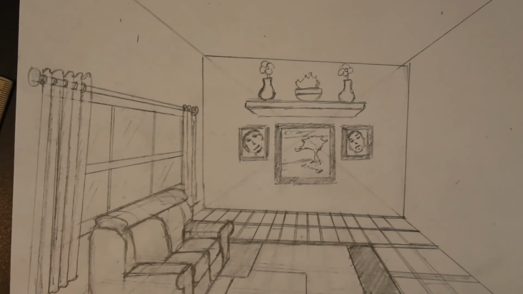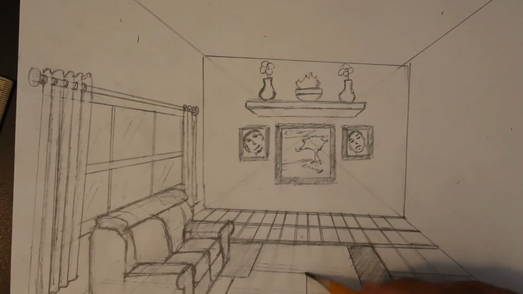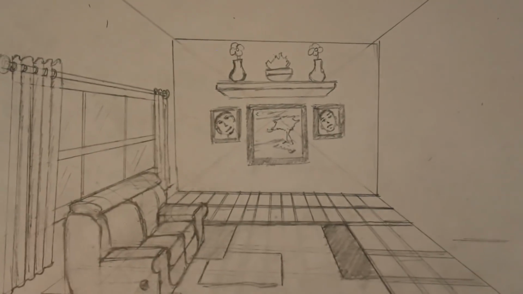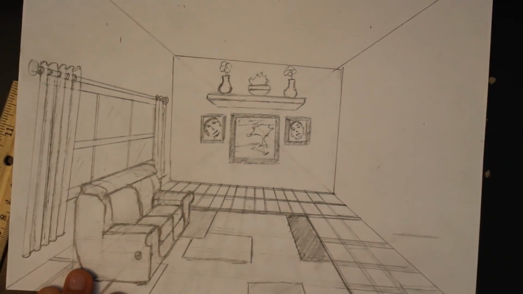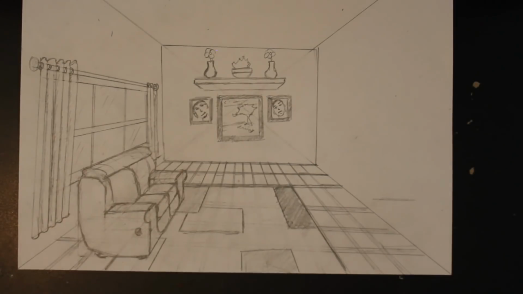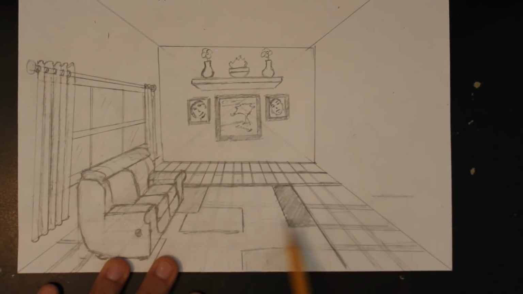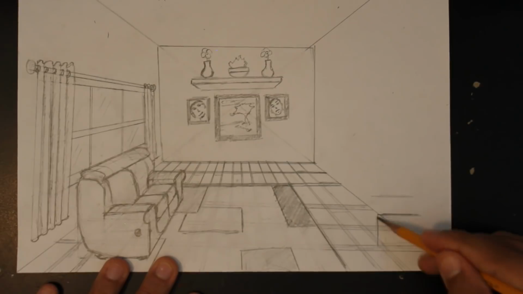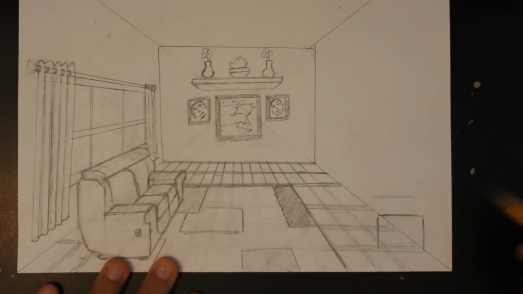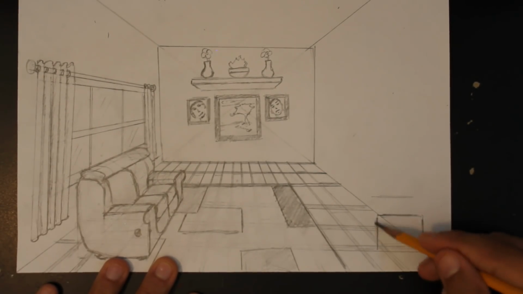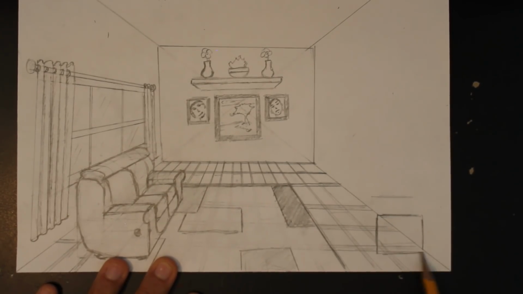We are missing maybe a TV over here on this side. Let's have a little stand for the TV to be on. This should be easy, because to make a stand, all we have to do is, I'm going to try to line it up a little bit with the couch. You make a box or a rectangle, not too big.